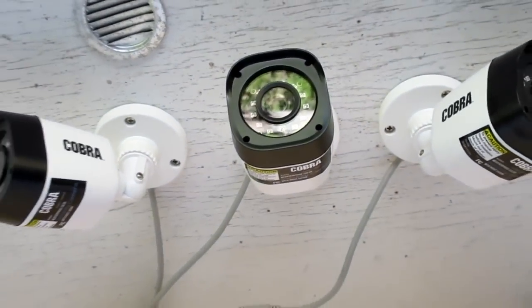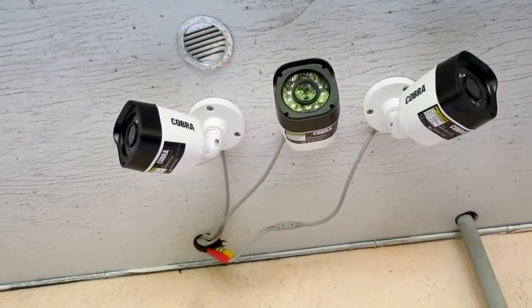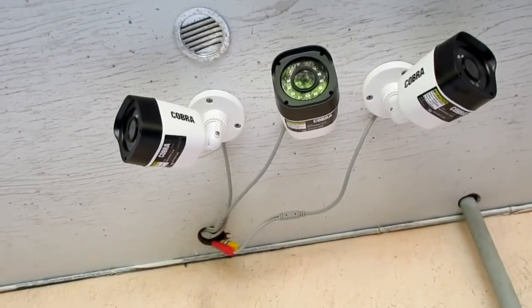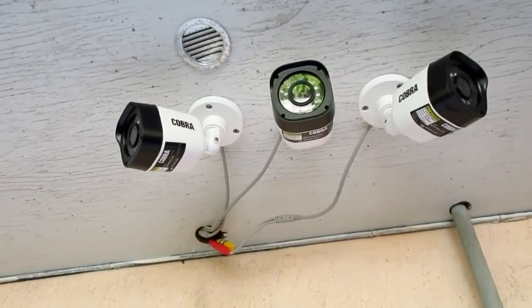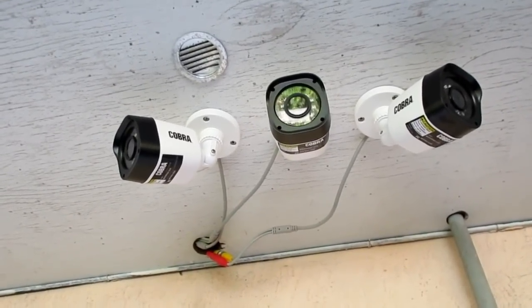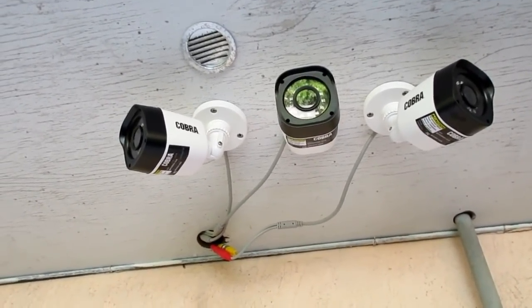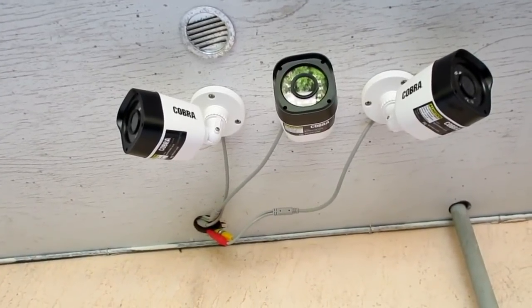The biggest issue when I hooked this up, it was pretty hot out here, and when you climb up in the attic, our attics are 130, 140 degrees up there, and you can't hardly spend much time in there pulling wires, so it's a real chore.